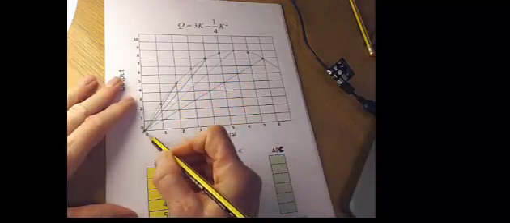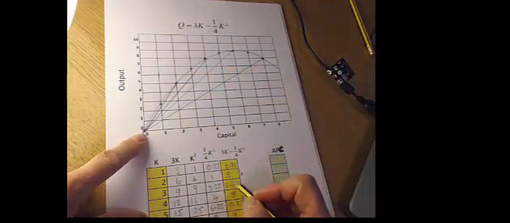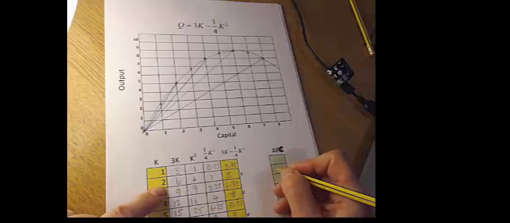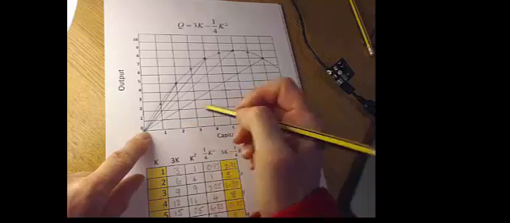It was workers last time. So how do we find the gradient of this? Well, it's this dimension, which is 5 divided by 2. So 5 divided by 2 is going to give us 2.5. So the average output for every unit of capital here is 5 divided by 2.